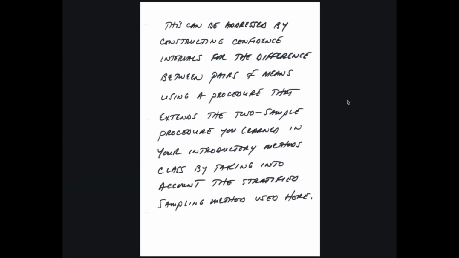A better way would be to construct confidence intervals for the difference between pairs of means using a procedure that extends the two-sample procedure you learned in your introductory methods class by taking into account the stratified sampling method that has been used to obtain the data. Remember that the way that we select the data, the way that we sample the population or perform the experiment, determines the appropriate method of analysis. And so in order to construct confidence intervals for differences of means, we can't just use the formulas that we learned in our first methods class, because those formulas are based on the assumption that IID random sampling has been used. But that's not the case here.